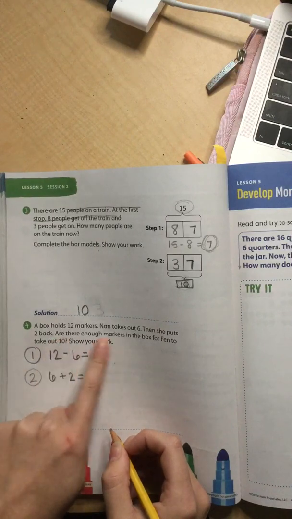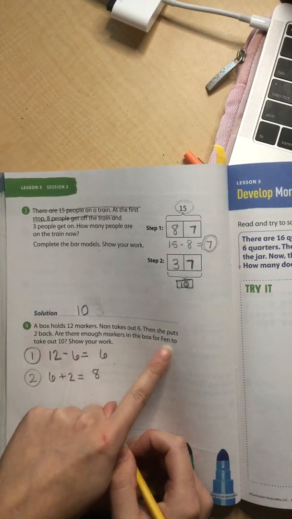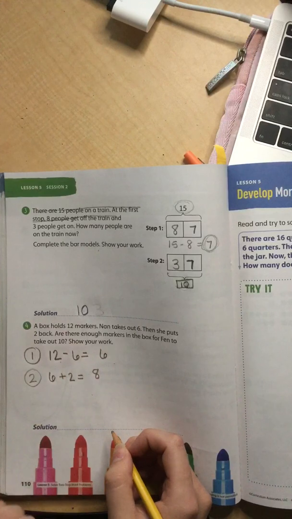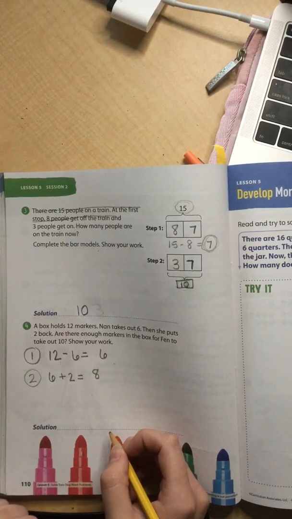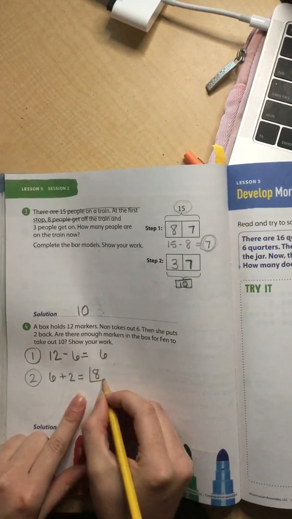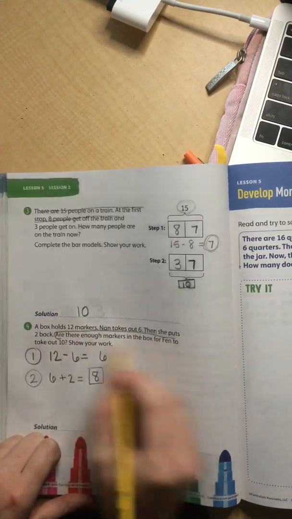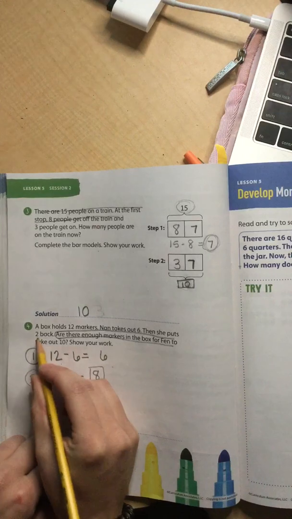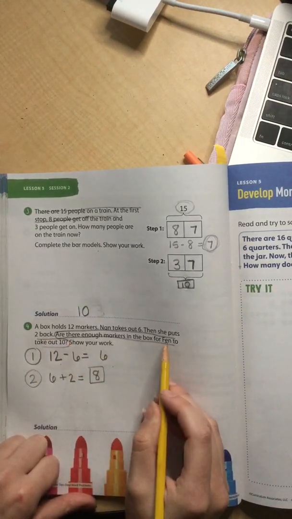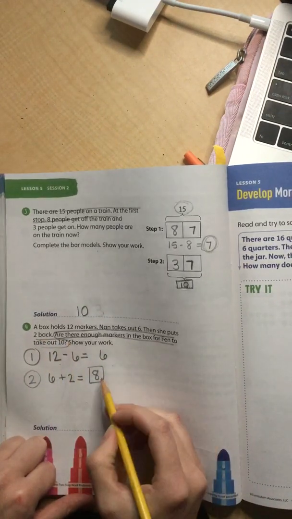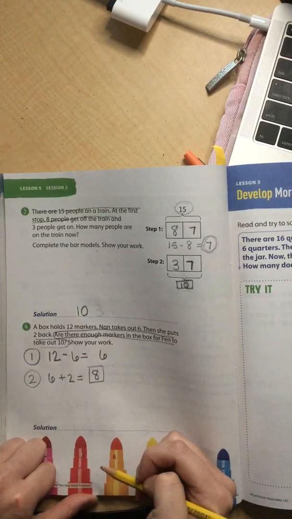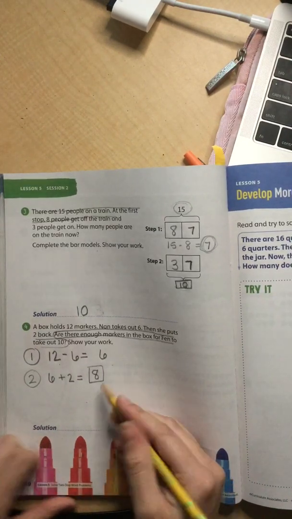It says, are there enough markers in the box for Finn to take out 10? Ooh. So now we know our answer is 8, but then it asks us a new question. Are there enough markers in the box for Finn to take out 10? So if I have 8 markers in the box, can Finn take out 10?